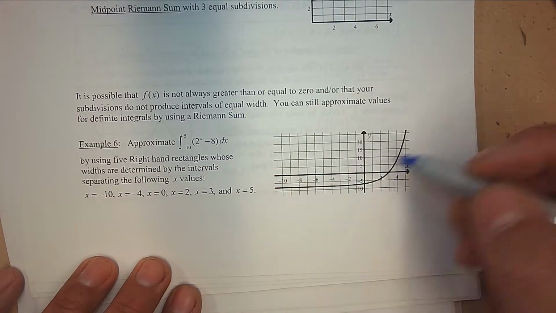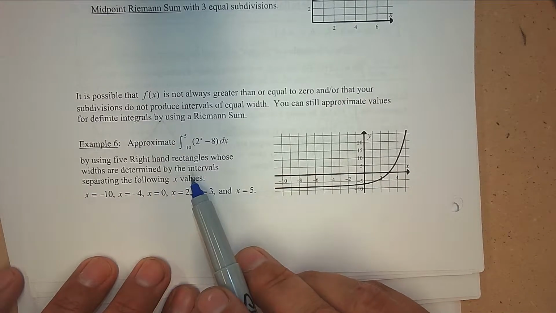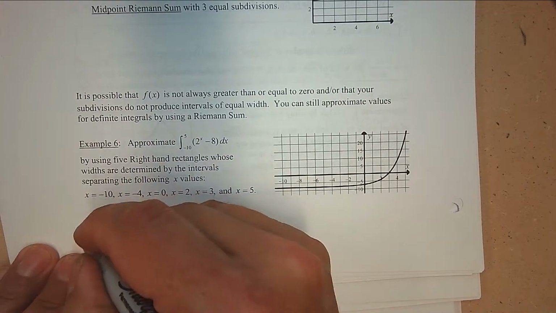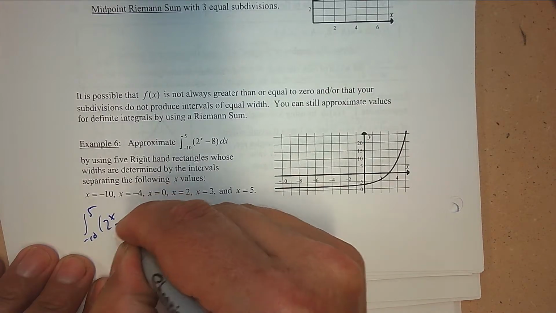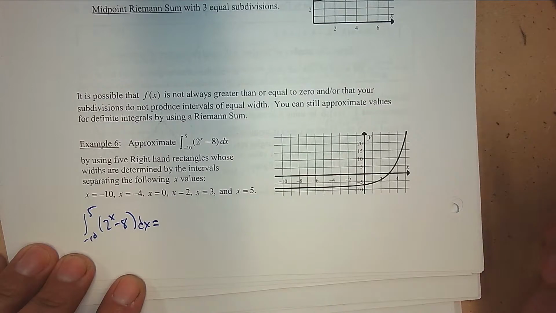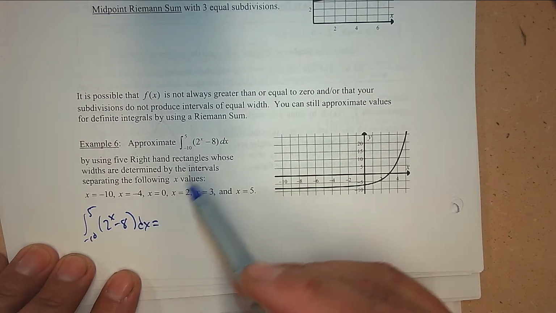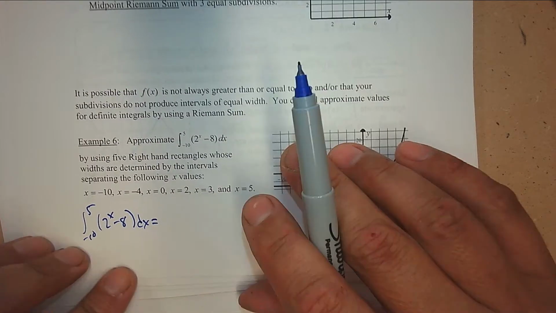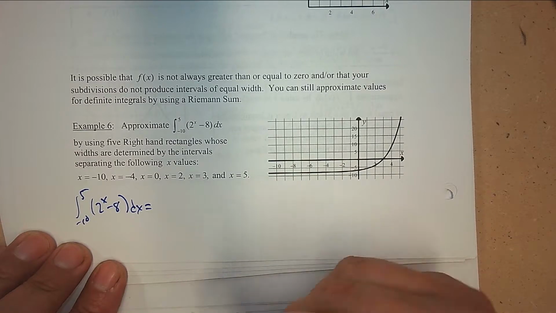I'm not even going to draw the rectangles here. So it says separate the following using these x values. First of all, I'm integrating from negative 10 to 5, some interesting function, 2 to the x minus 8 dx. Because the x values that make my rectangles have different widths, I can't just use that formula where I put the width in front and then add the heights. So each rectangle will be separate.